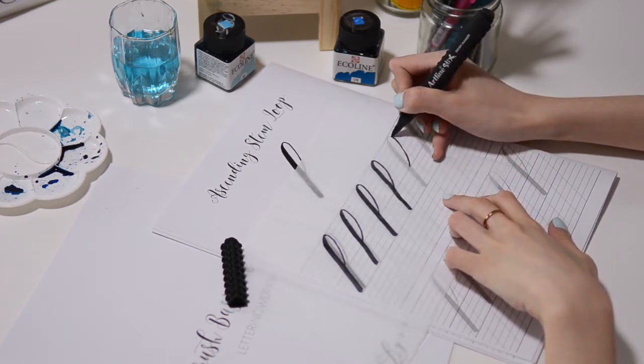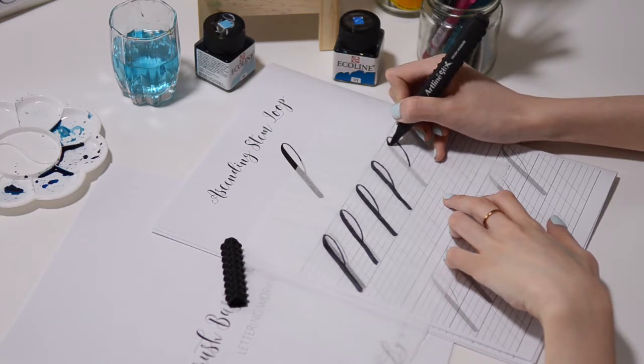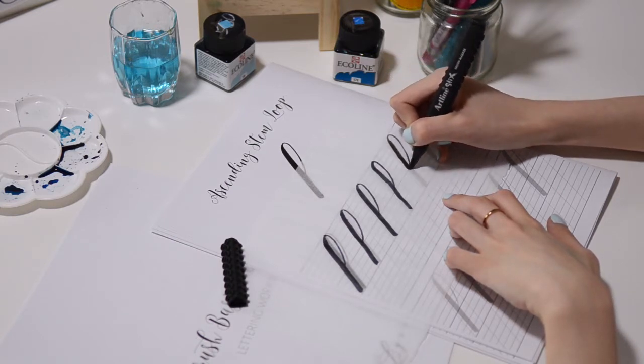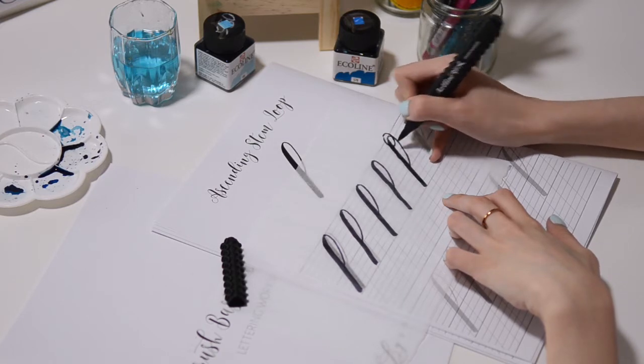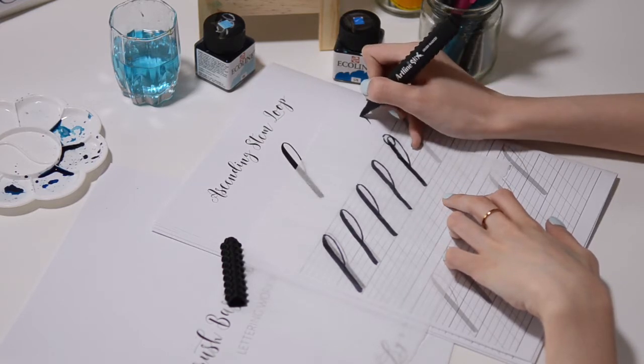If you don't press down and out, what happens is that you end up with a curve that isn't that curve. It looks like one of those curves where someone took a bite out of it, and that's absolutely not what you want here.